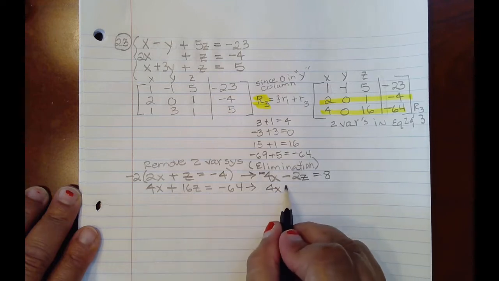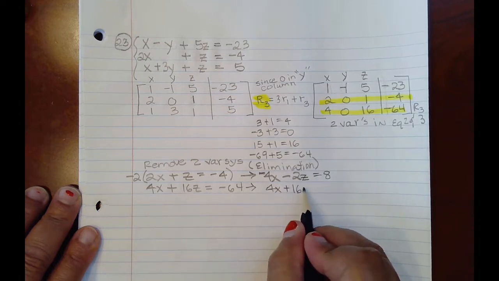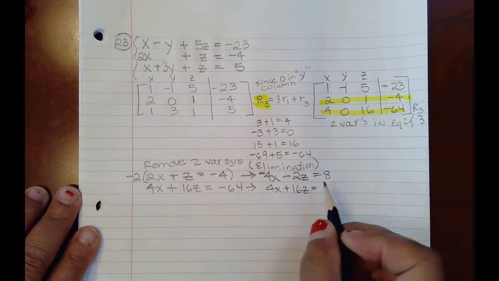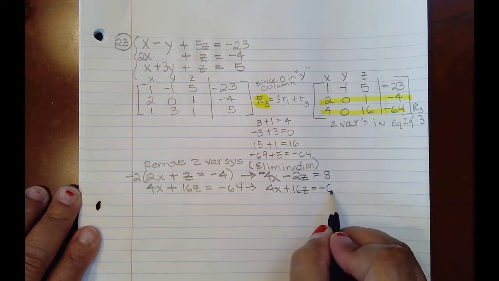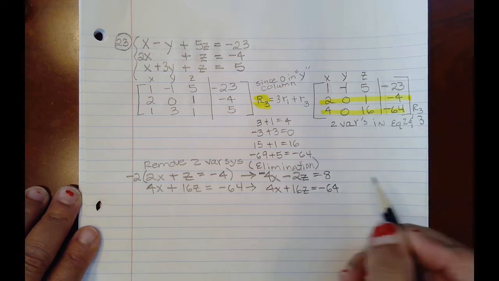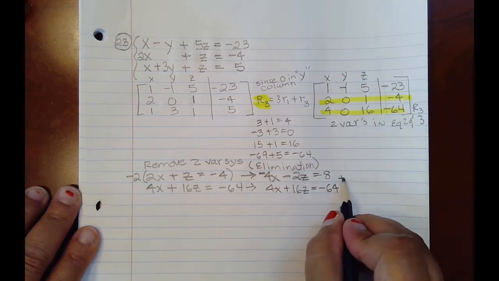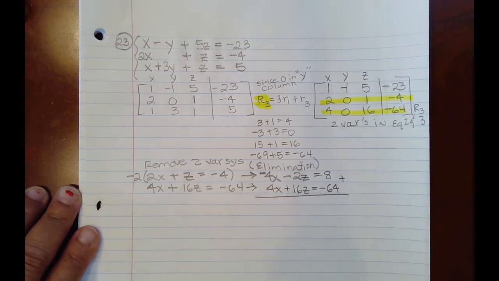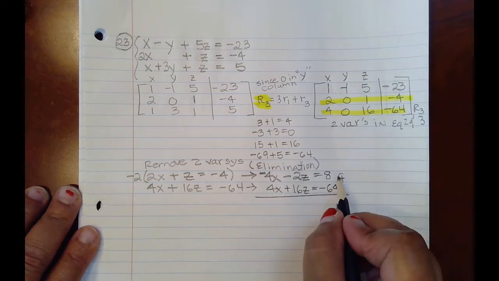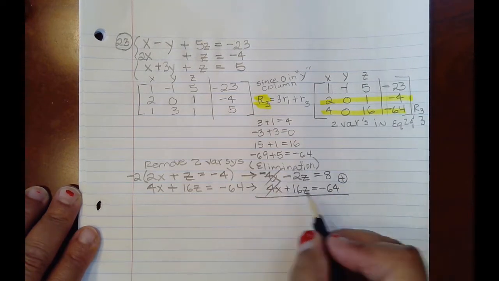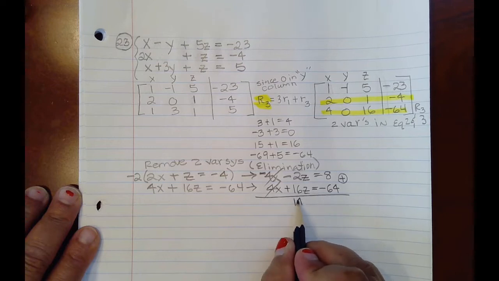Bring the other equation over as is: 4x, 16z, and -64. Okay, so that cancels, and this plus this is 14z.